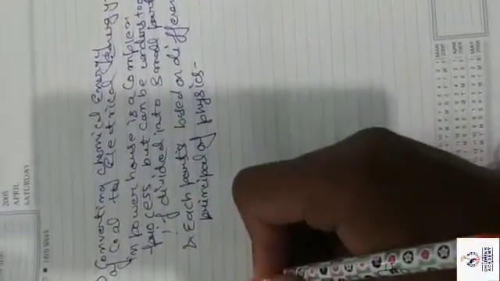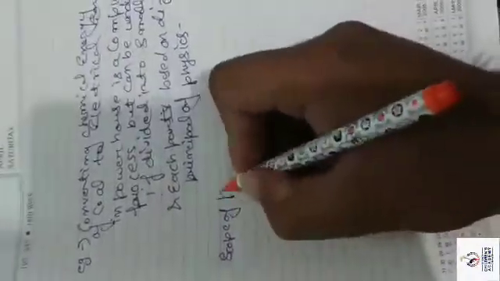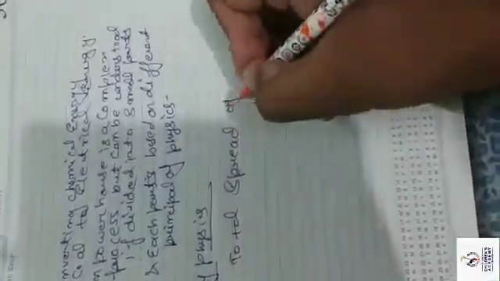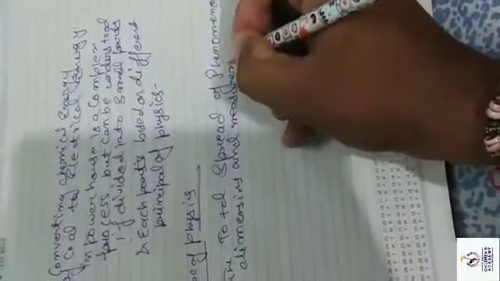Now we have the second topic, scope of physics. So what does scope of physics say? The total spread of phenomena, dimensions and measurements, what we study in physics, is called its scope. Okay, so the phenomena, dimensions and measurements which we study, all are what? Its scope.